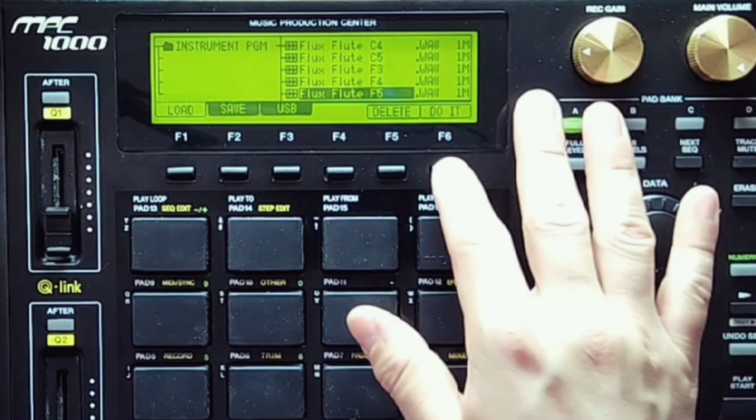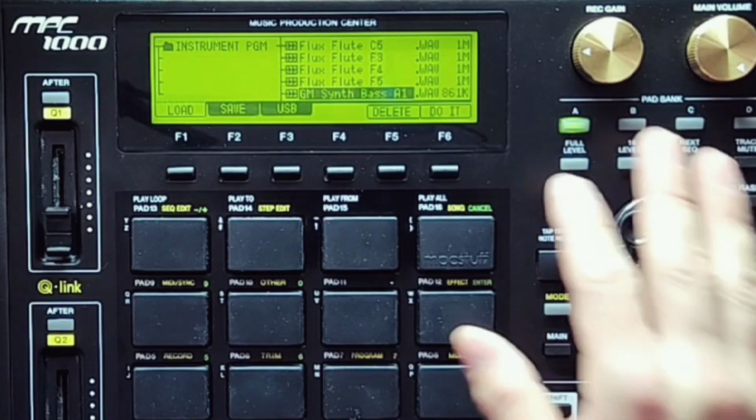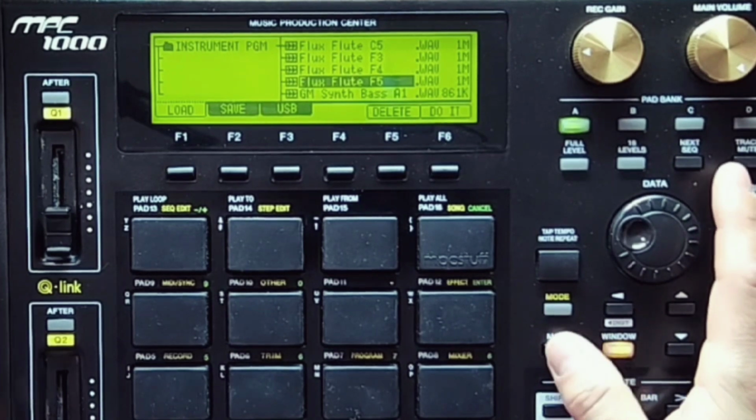So the MPC saves everything alphabetically. Just keep that in mind.